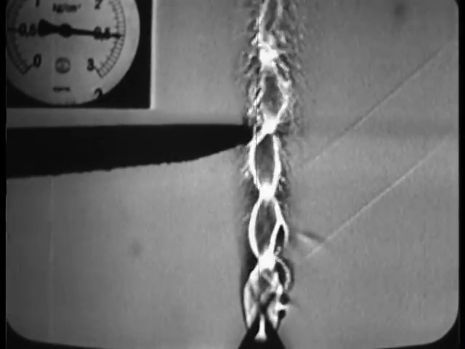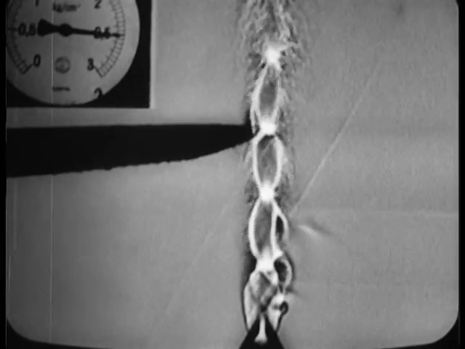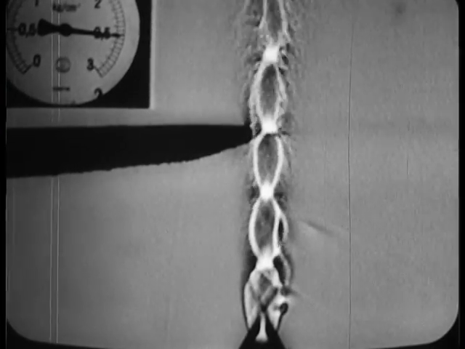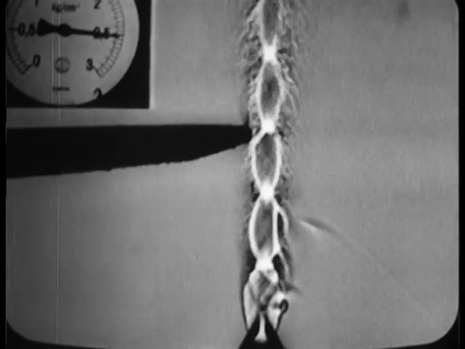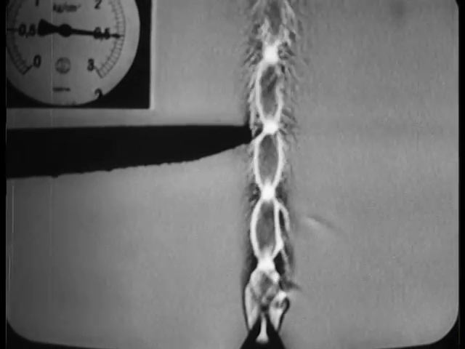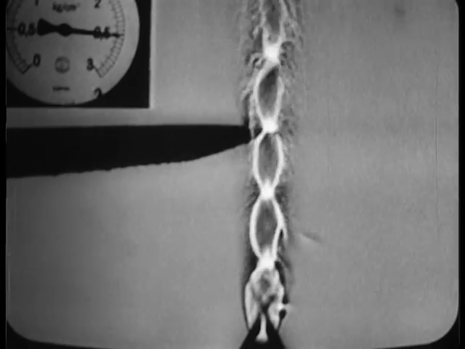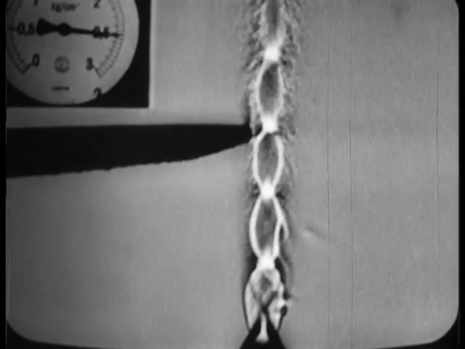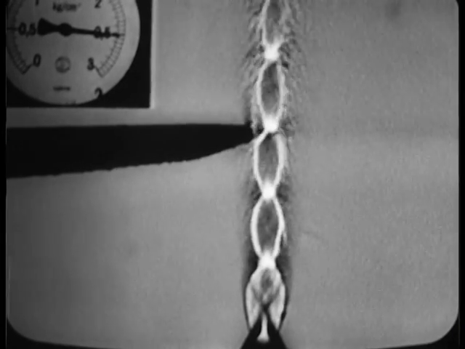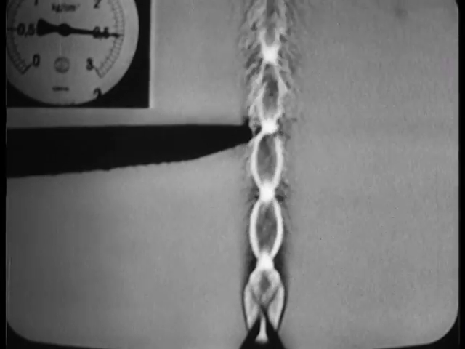Variation of alpha from minus 60 degrees back to plus 60 degrees. Alpha is equal to plus 60 degrees.